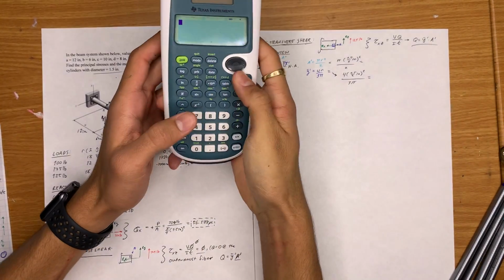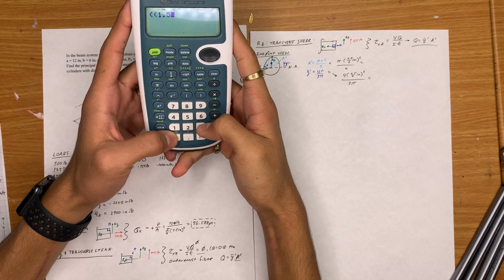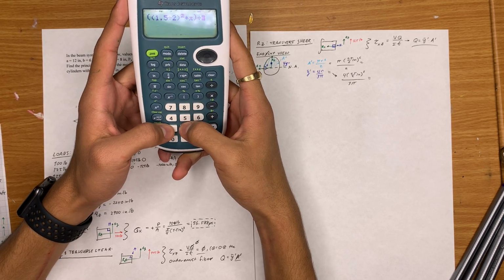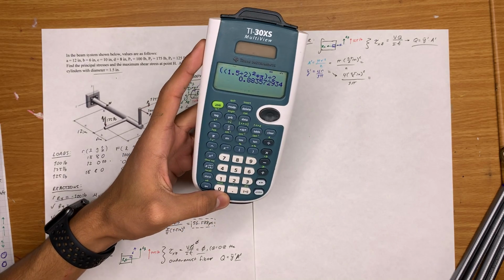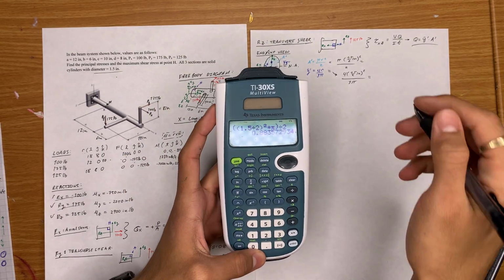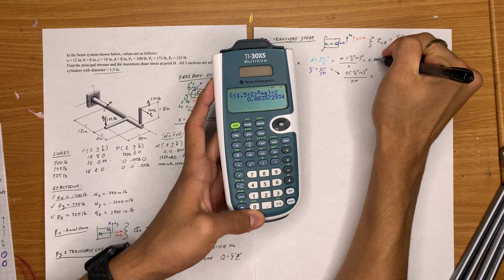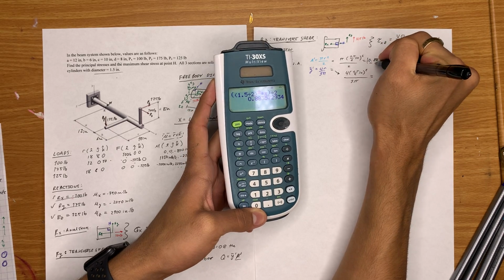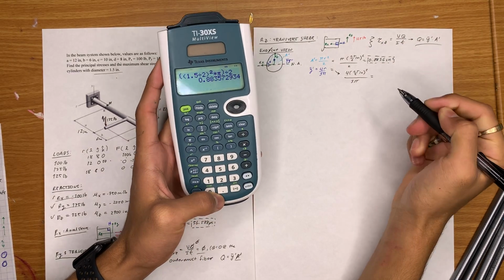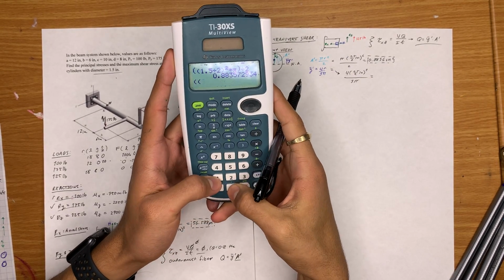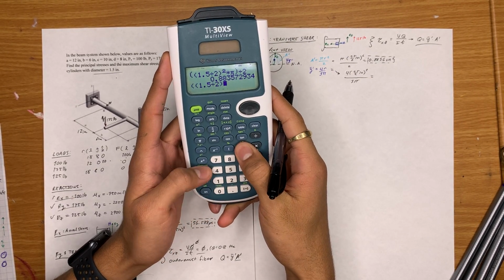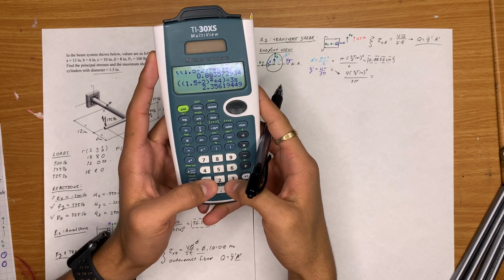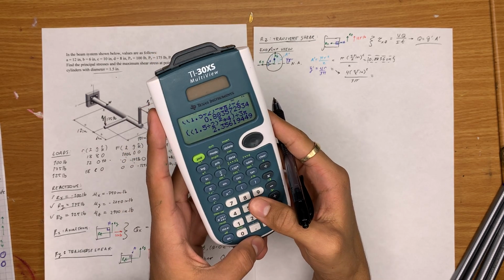Let's go ahead and do this in the calculator. So 1.5 over 2 squared times pi over 2, 0.88357, so 0.8836 we'll call it, inches squared. And then Y bar prime, 1.5 over 2 squared times 4 over 3 pi, 2.356.